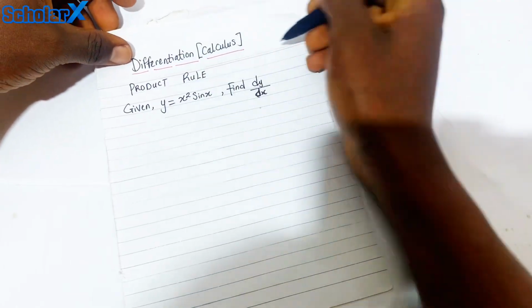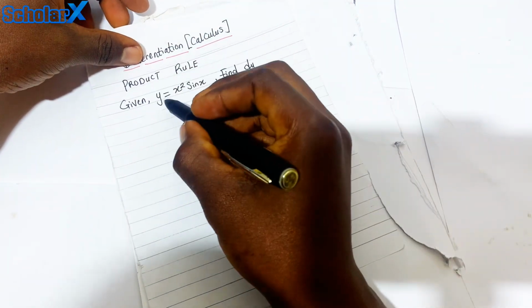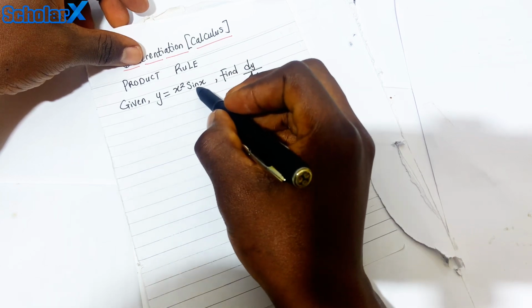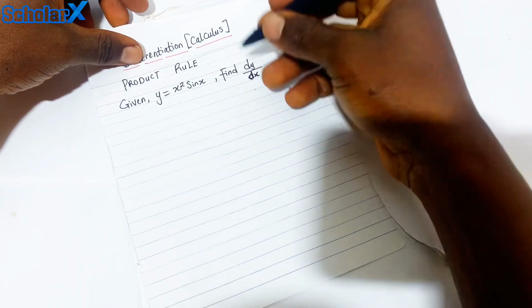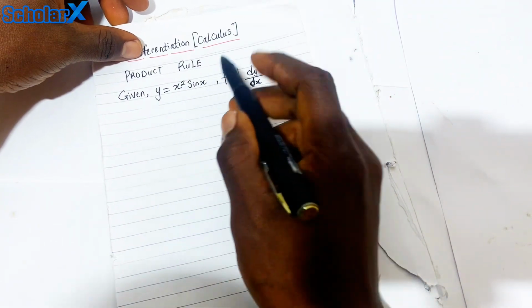Now, let's look at the product rule under differentiation calculus. We're given that y is equal to x squared sine x, and we want to find dy/dx. That means we want to differentiate it, right? We want to find the derivative of x squared sine x.